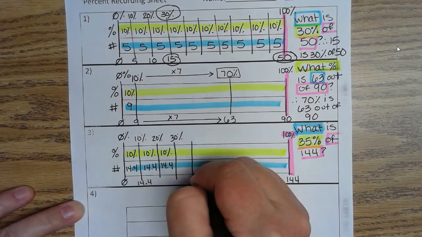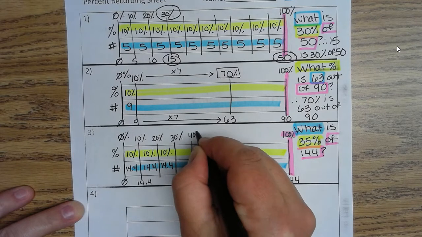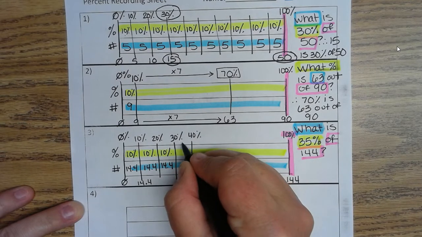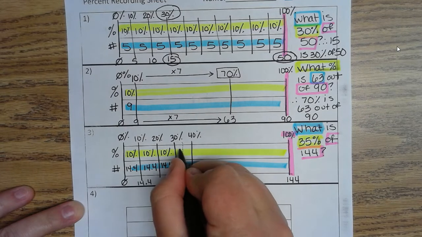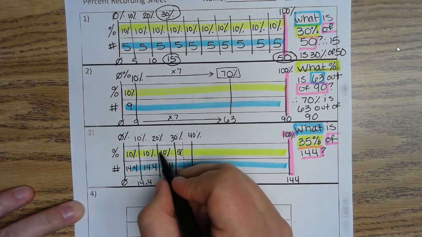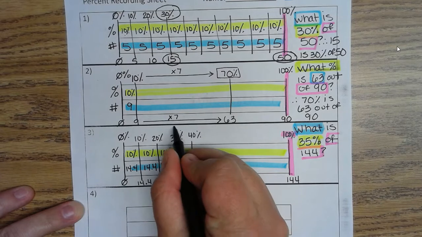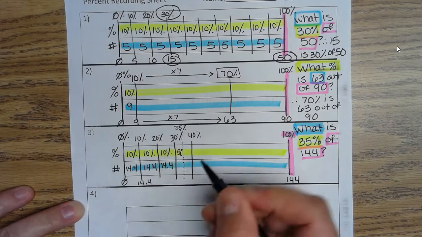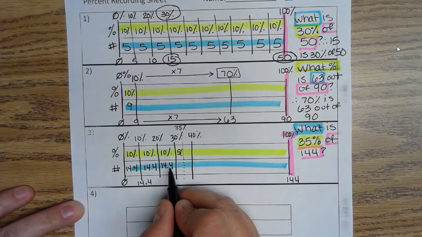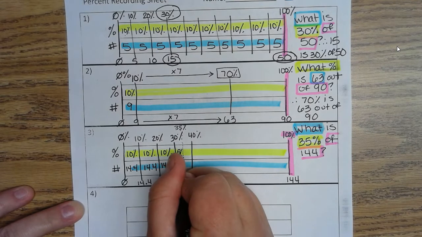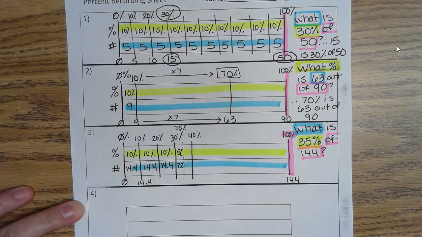So if I was going to find 40%, that would be another 10. But instead, I'm finding half of that. So I'm going to find 5%. So up here, I'll put 35%. So that's half of 10%. So half of 14.4 is 7.2.